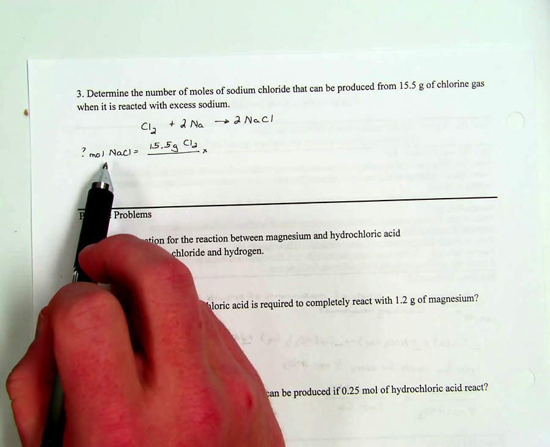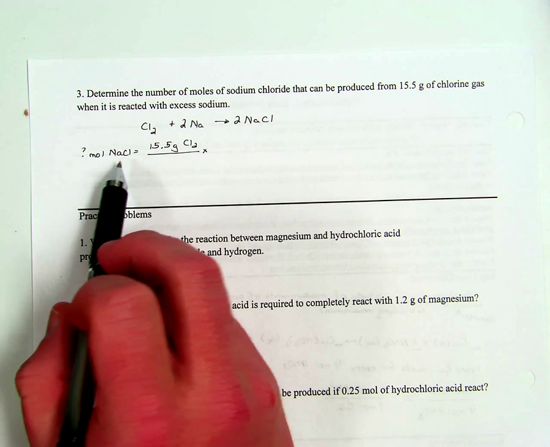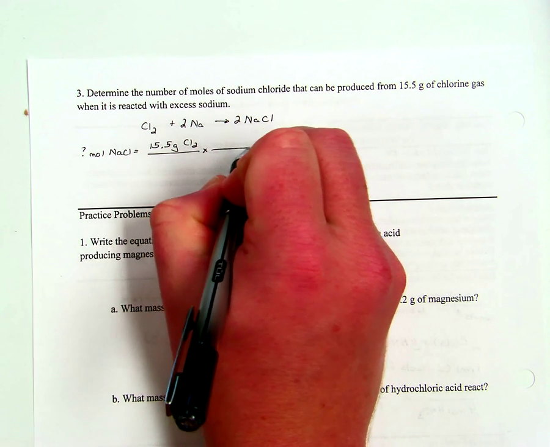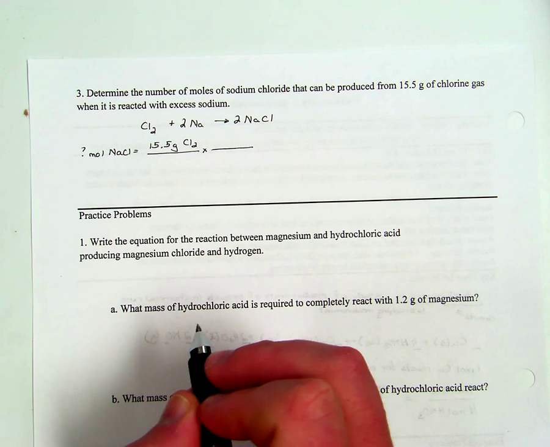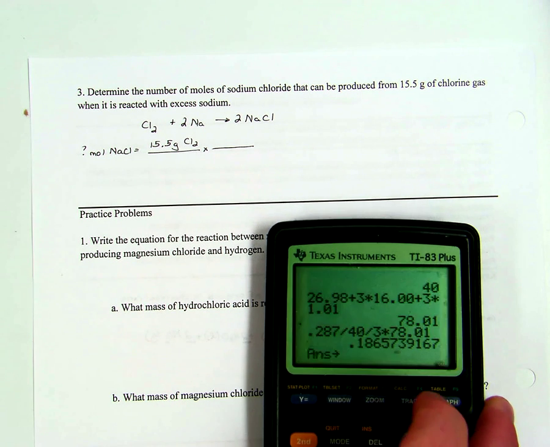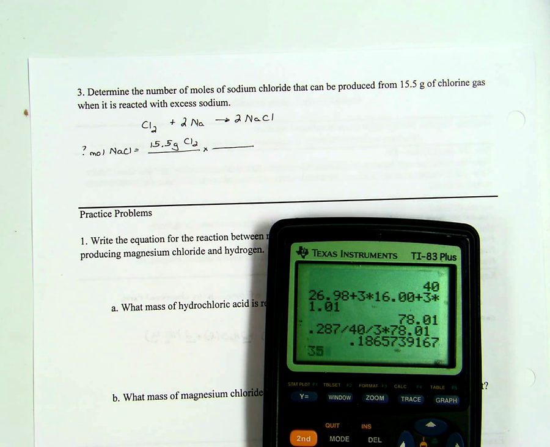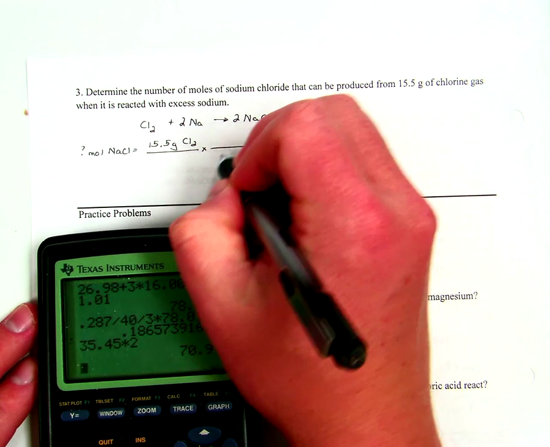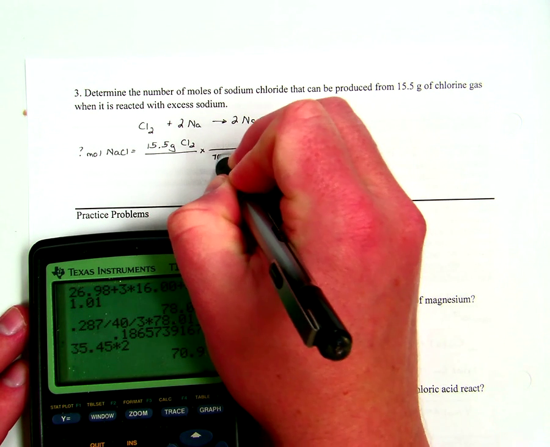So I need to convert grams of chlorine into moles of chlorine. So we need to find the molar mass. So that is 35.45 times 2. So that is 70.90 grams Cl2 for every mole of Cl2.